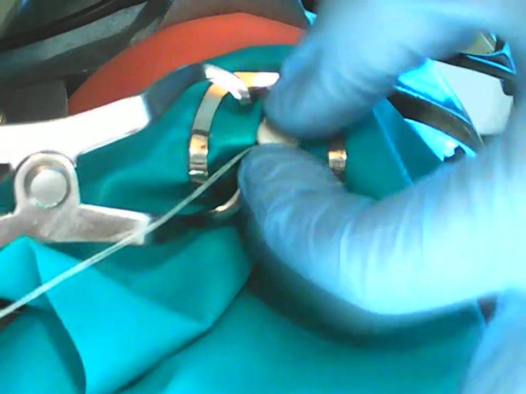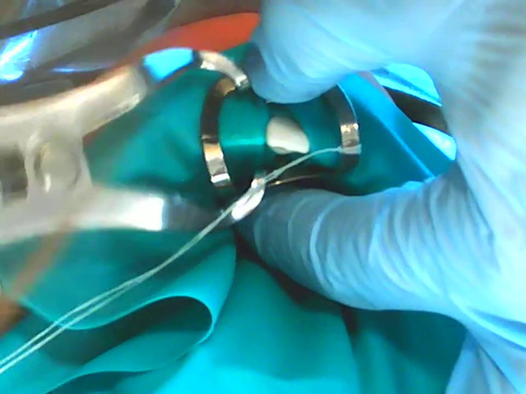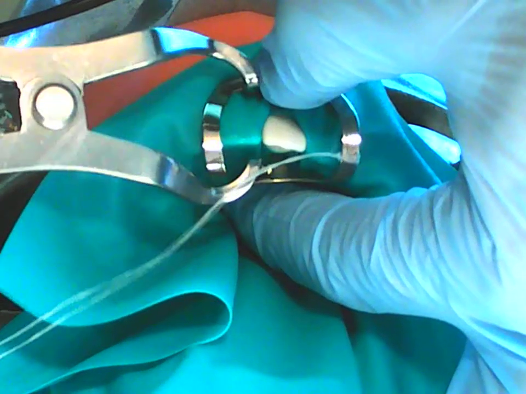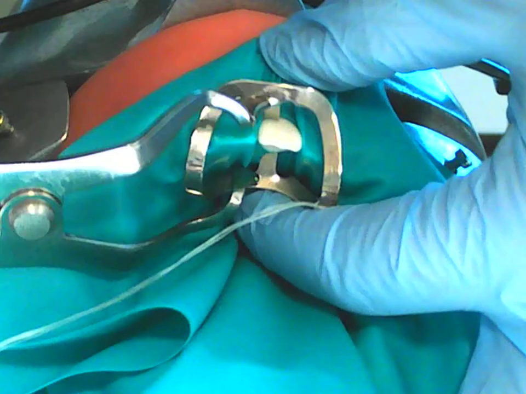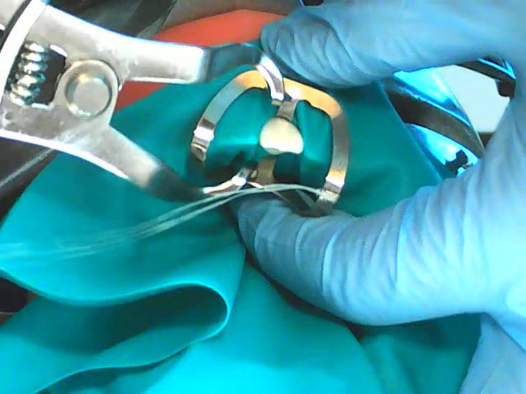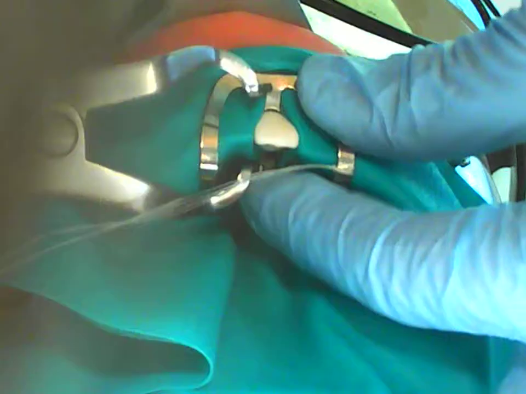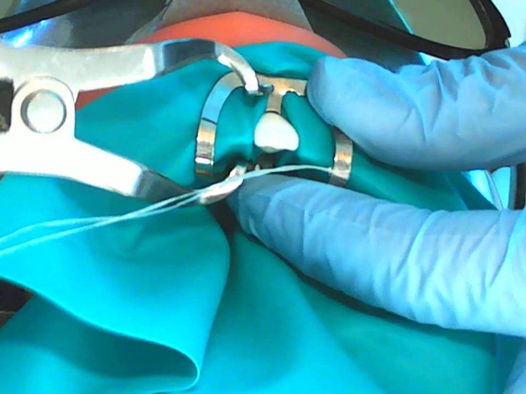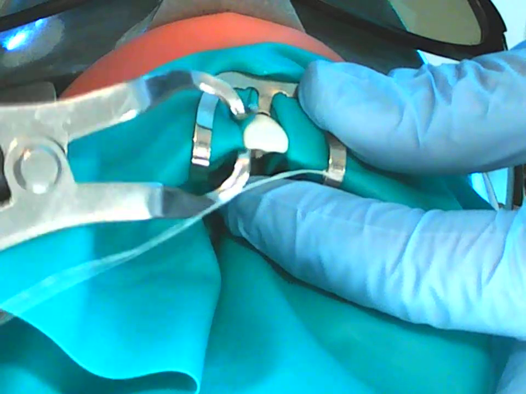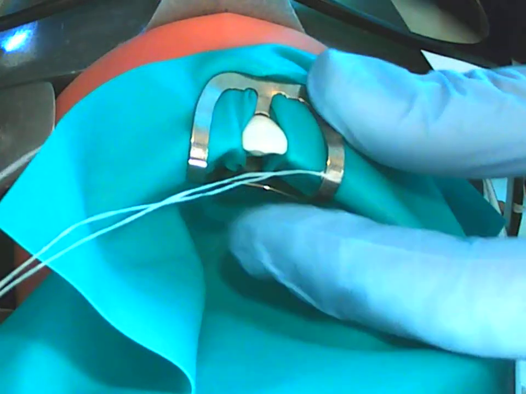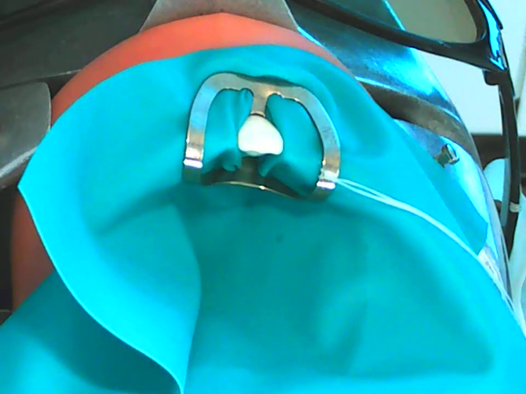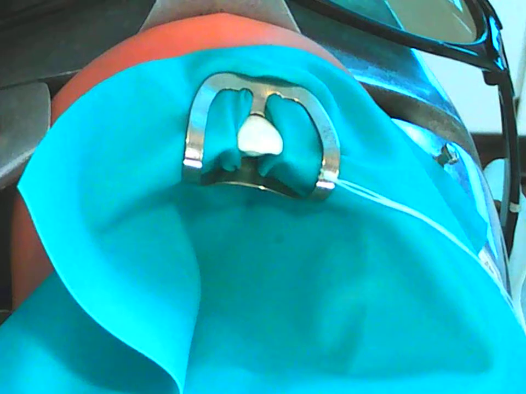Okay, what I checked there is to see if the dental dam is caught under the jaw, and it was, so I'm just replacing it. And I'm releasing it. Okay, going to bring that floss over to the other side. Getting down my forceps, getting my mirror. It looks good.